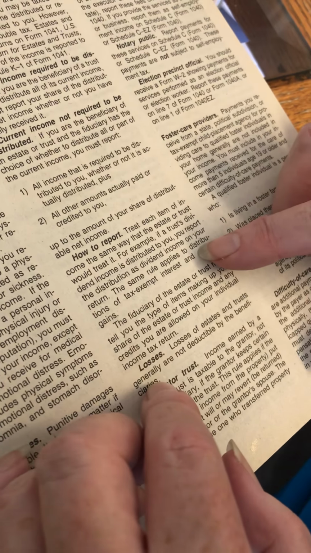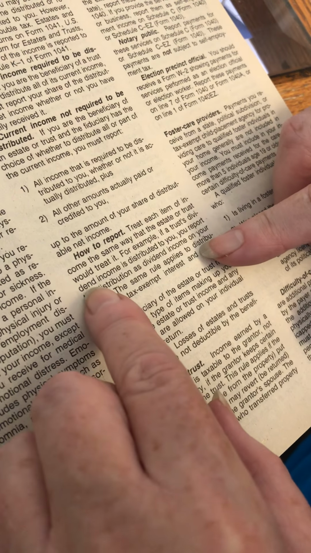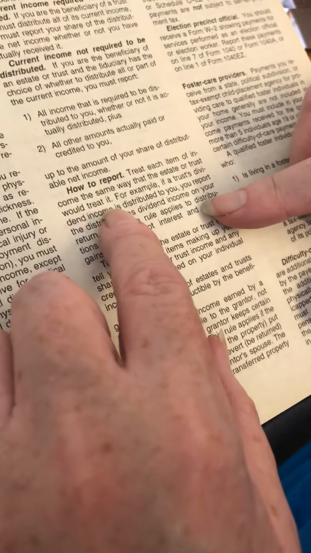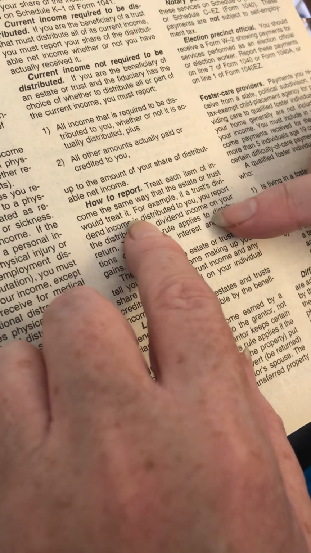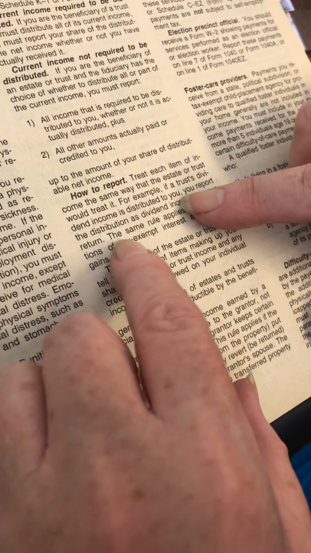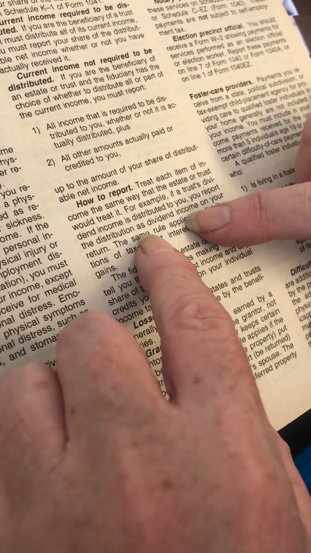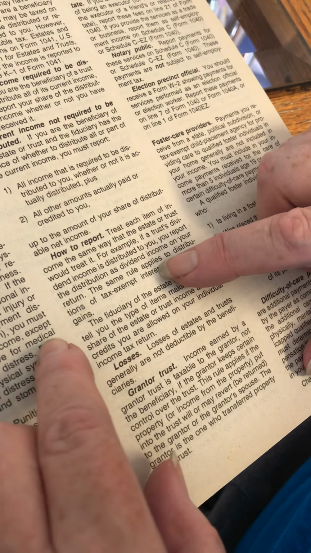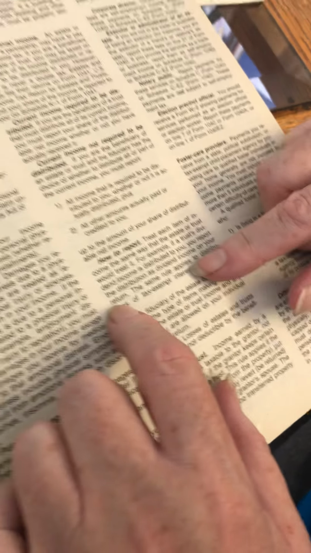Okay? Okay. How to report. Treat each item of income the same way that the estate or trust would treat it. For example, if a trust dividend income is distributed to you, you report the distribution as dividend income on your return, so on and so forth. I don't have to tell you the rest.